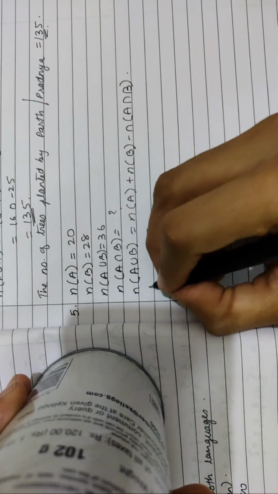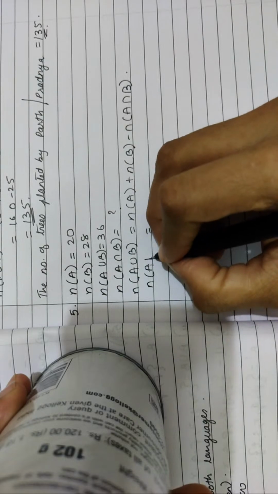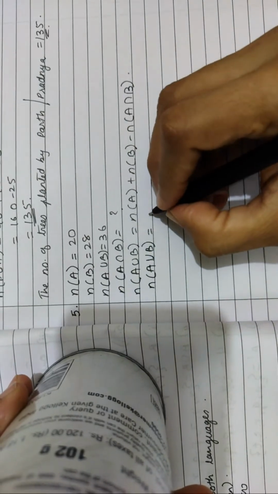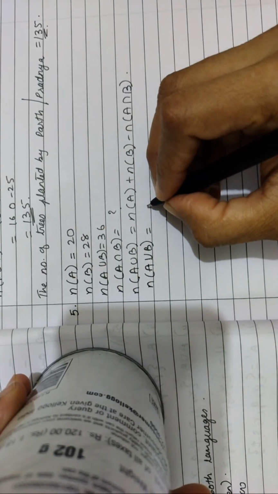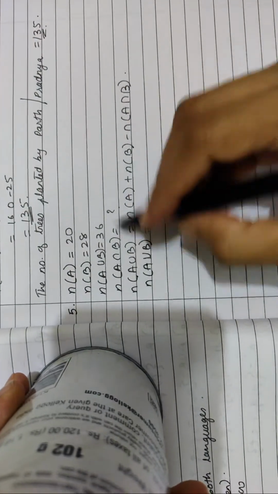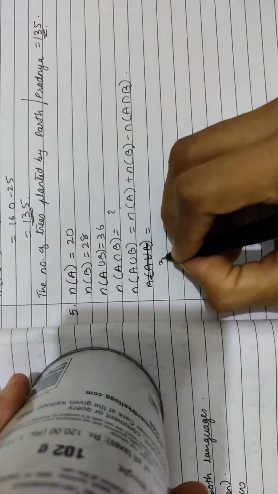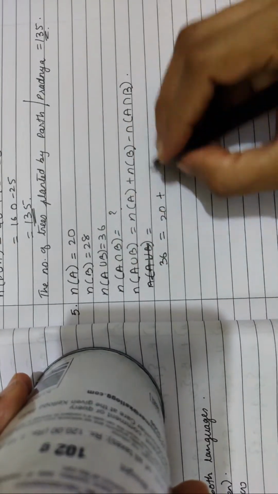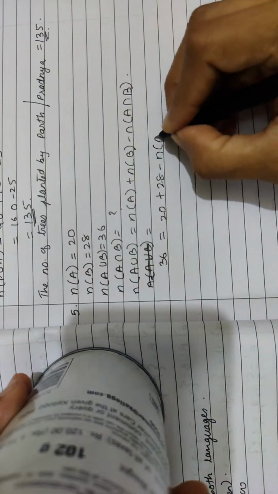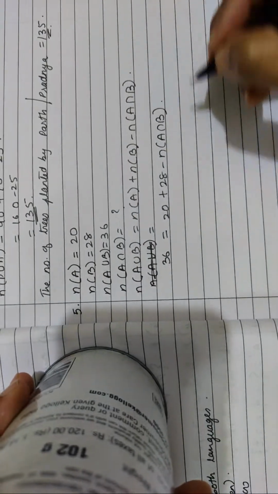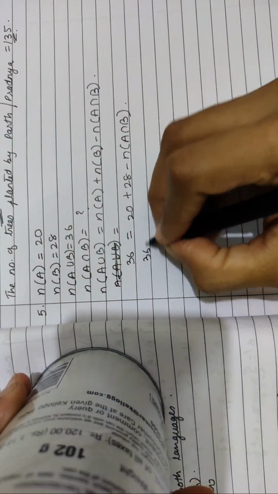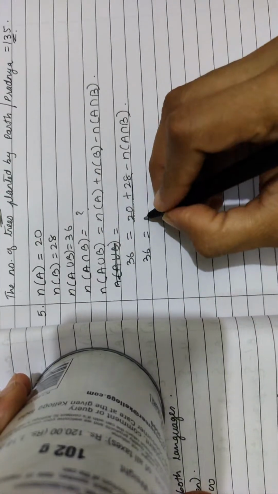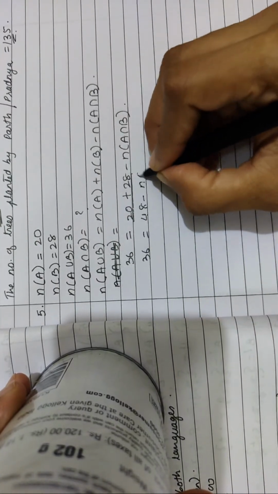So A union B you have to find. No, A union B is given, that is 36, right? 36 is equal to A is 20, B is 28. You have to find A intersection B, right? So 36 we will keep as it is. 20 plus 28 is 48.